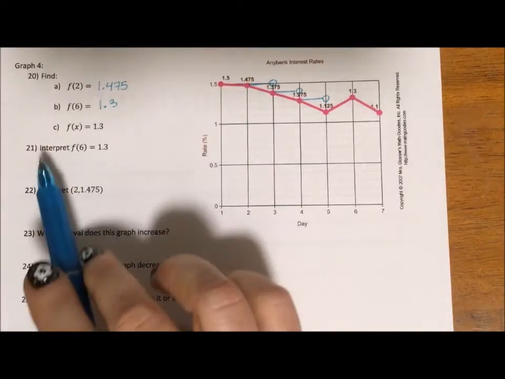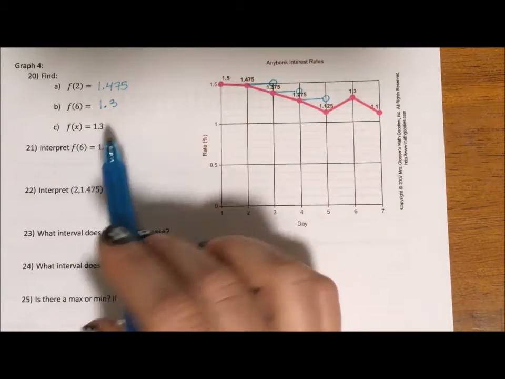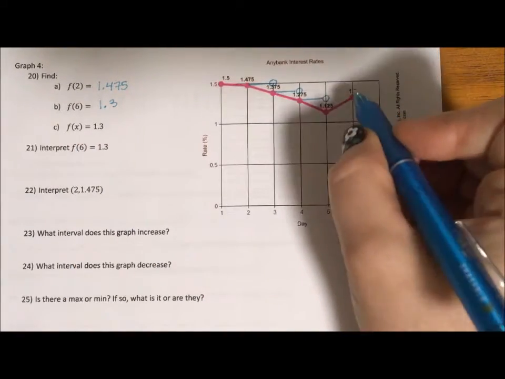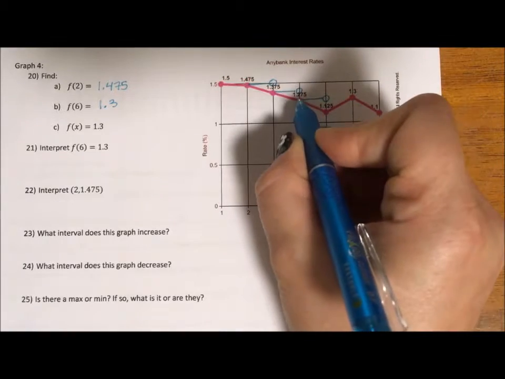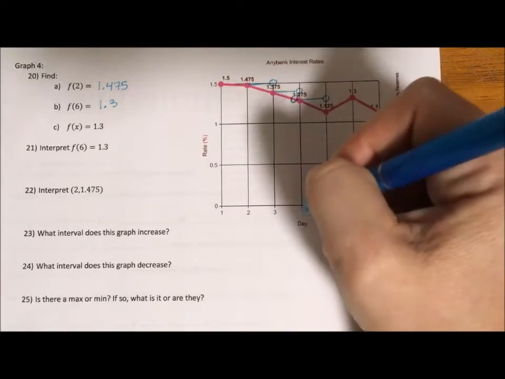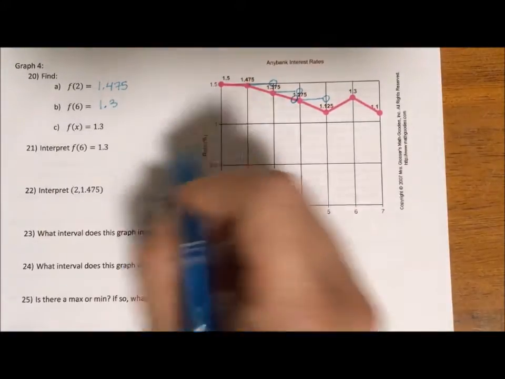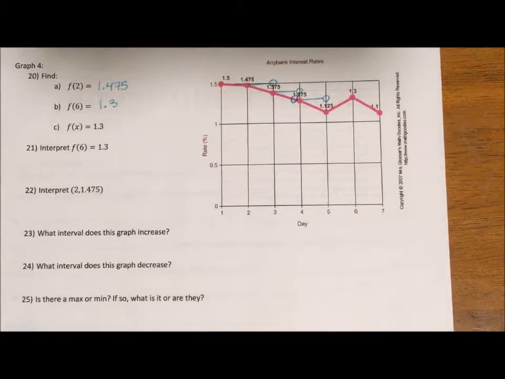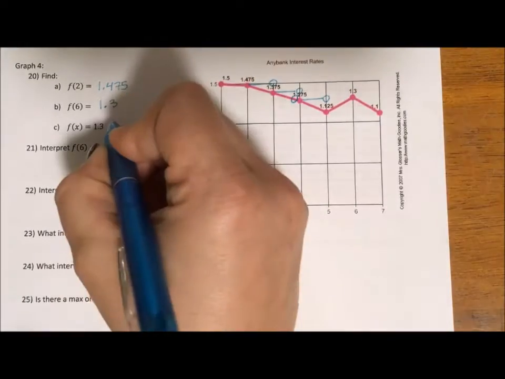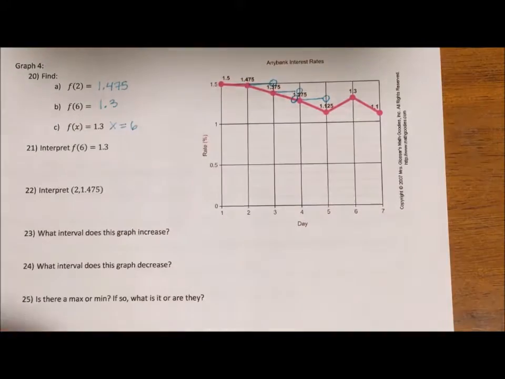It says what values of x make f of x equal 1.3, and the reason I did 1.3 is because that's a repeat value. It looks like, right here at day 3.9, but once again, because of the way this graph is meant to be interpreted, even though there's 2 times we cross the 1.3, because of the type of data we have, we're just going to say it's day 6. We don't have parts of days.